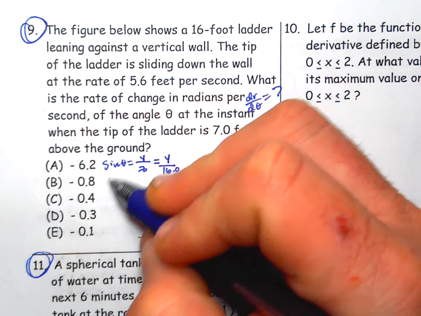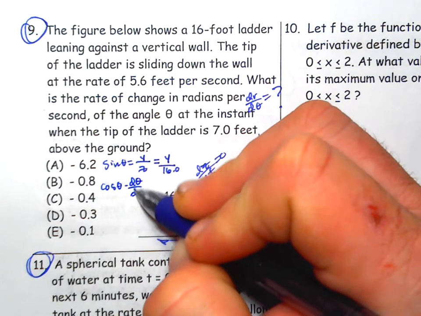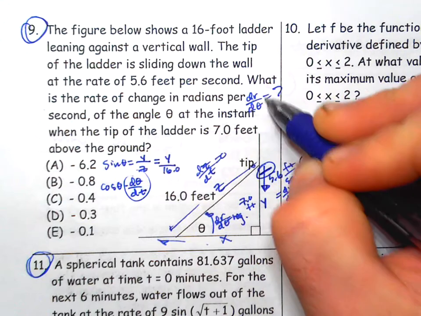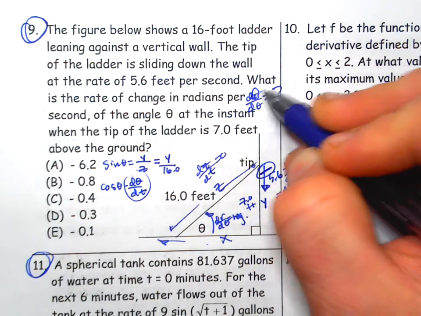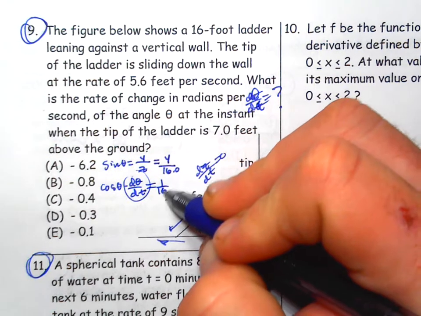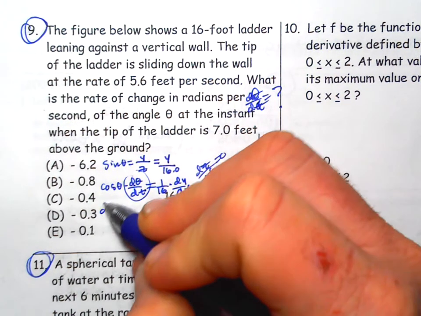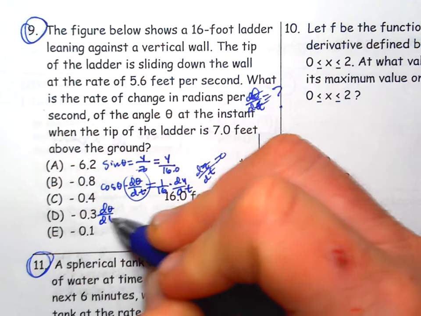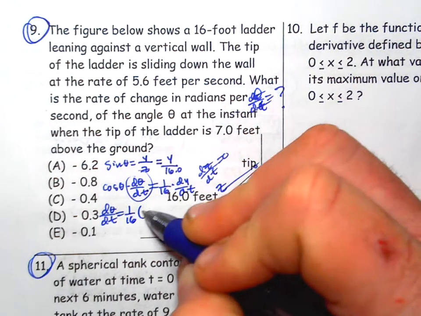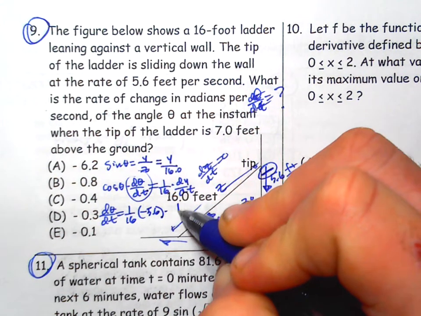So the derivative of sine is cosine theta. And then you got to do implicit differentiation because we're taking the derivative with respect to time. So you need d theta dt, which, by the way, is what we're looking for, equals 1/16 dy dt. Okay, so d theta dt equals 1/16 dy dt, which is negative 5.6, right? And then we got to divide by cosine.